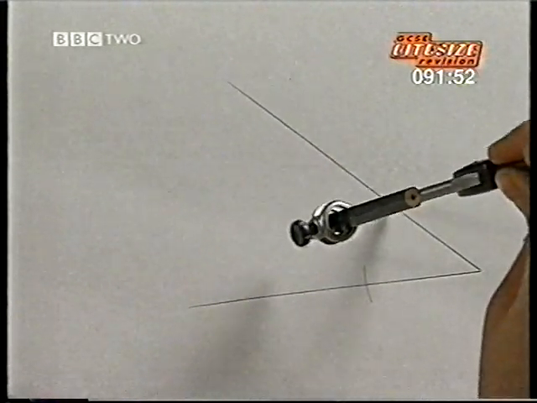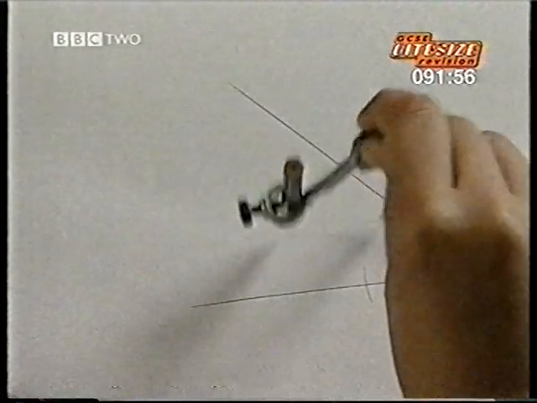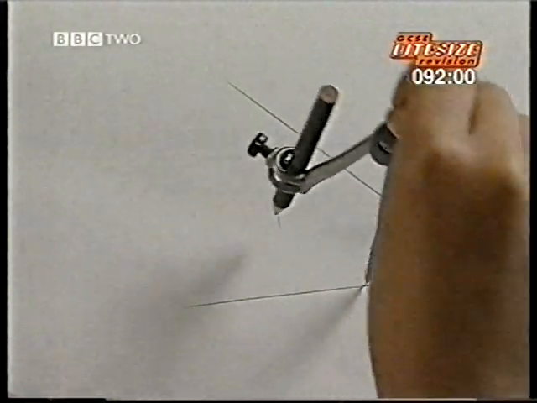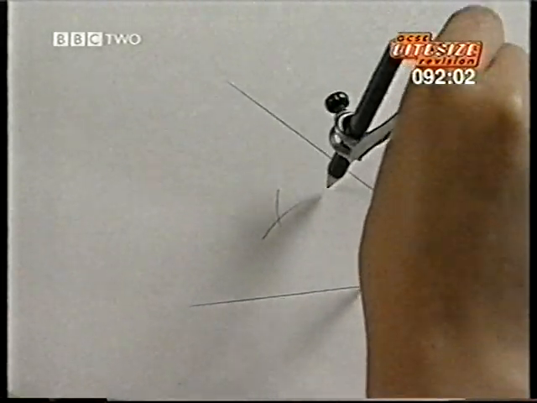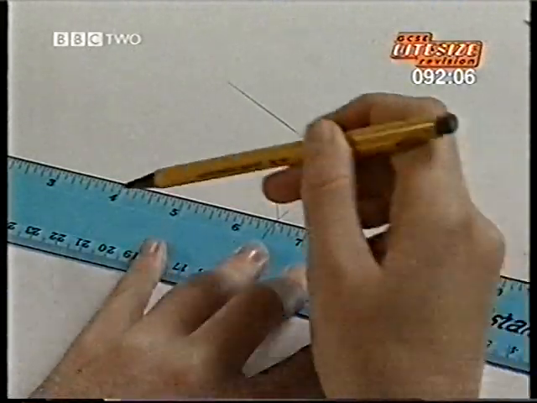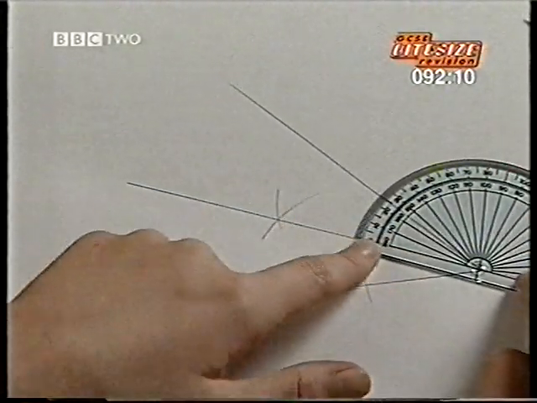Now place your compass on one of the new crossing points and draw another arc in the middle of the angle. Then do the same from the other crossing point. Finally, draw a line joining the point of the angle to the new crossing point. This bisects the angle. You can check this with your angle measurer.